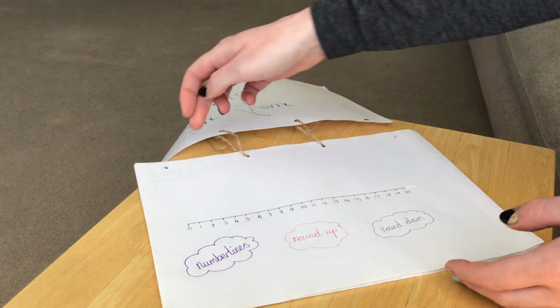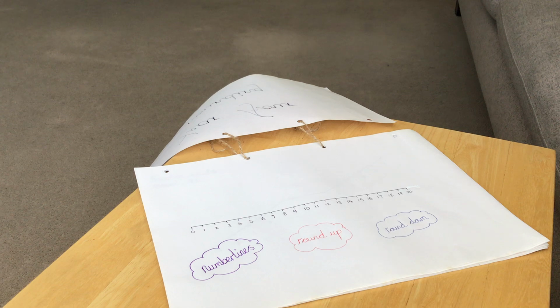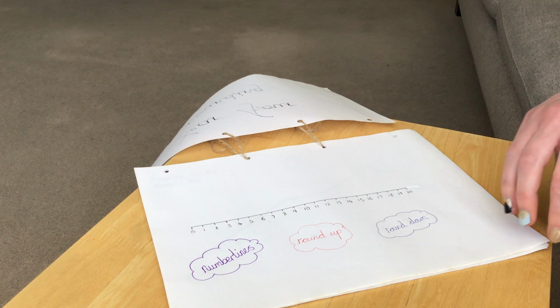Whenever you think of rounding, you need to try to get a picture in your head of a number line, because all you're being asked to do when you're rounding is to imagine that number and then place it on a number line and use your knowledge to decide which other two numbers it comes in between. You'll be asked either to round up or round down.